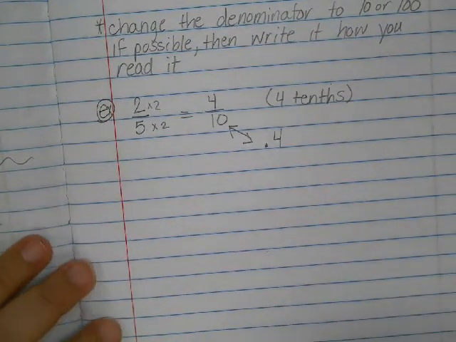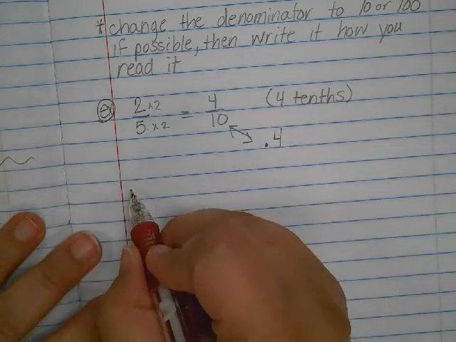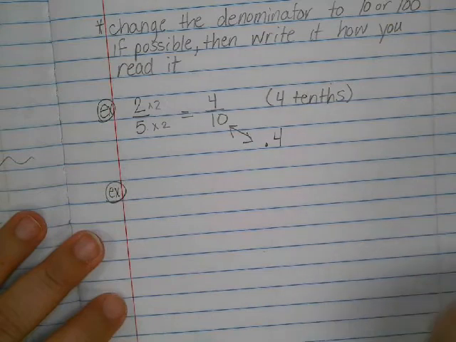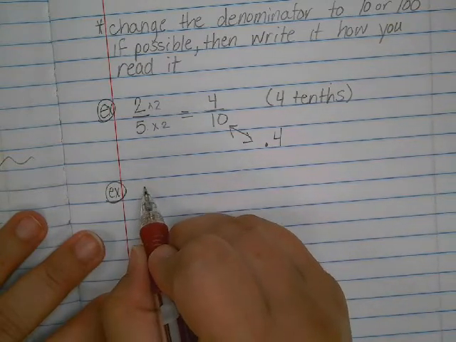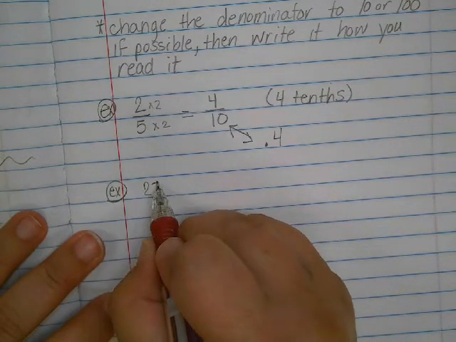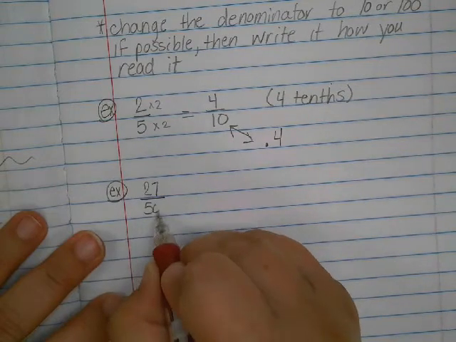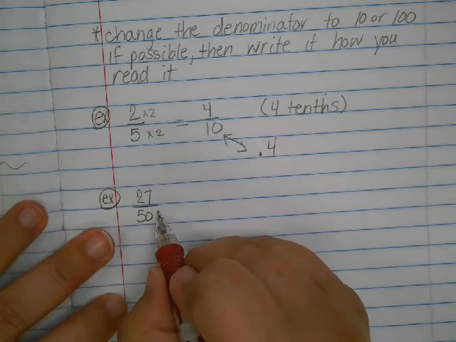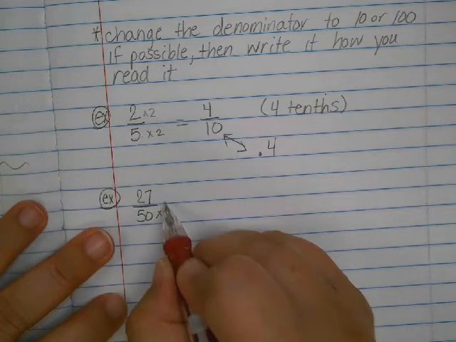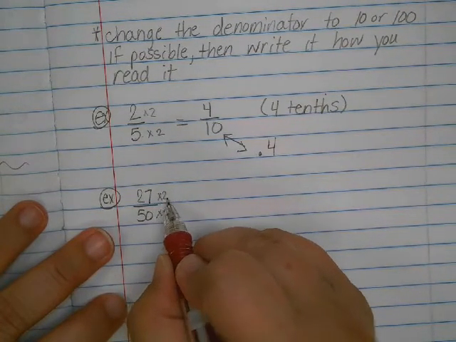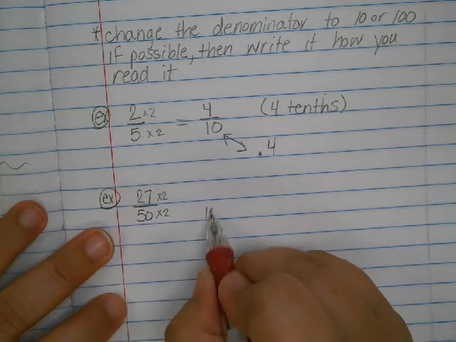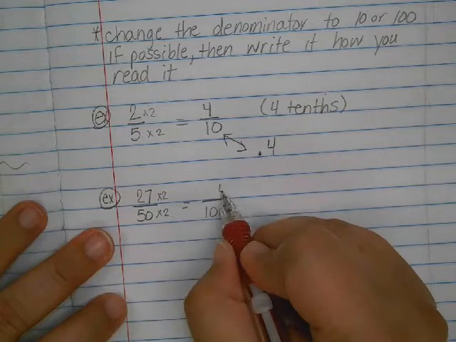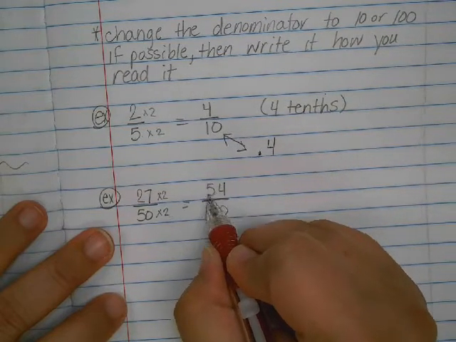If I have, for example, 27/50ths, I know that I can change 50 to 100, so I times this by 2 and I times this by 2. So 50 times 2 is 100, and 2 times 27 is 54.